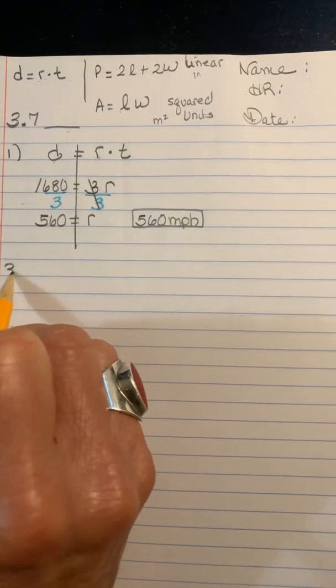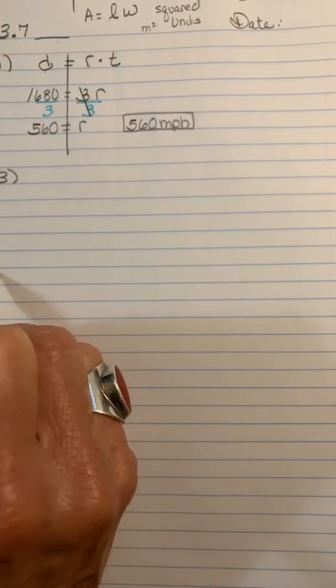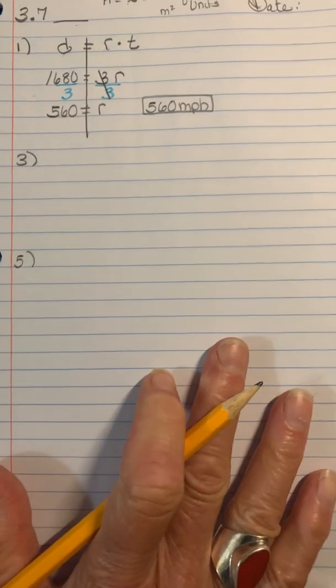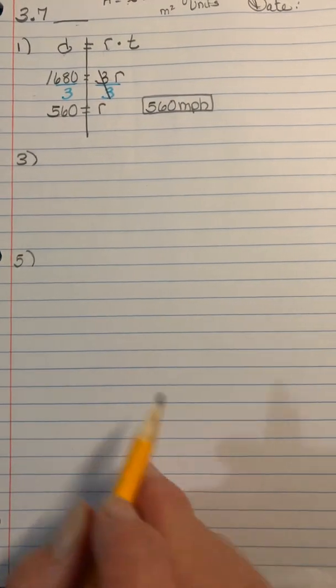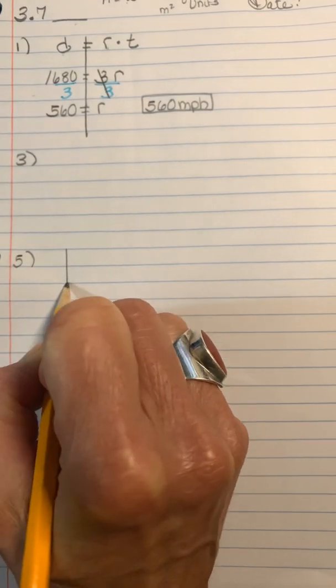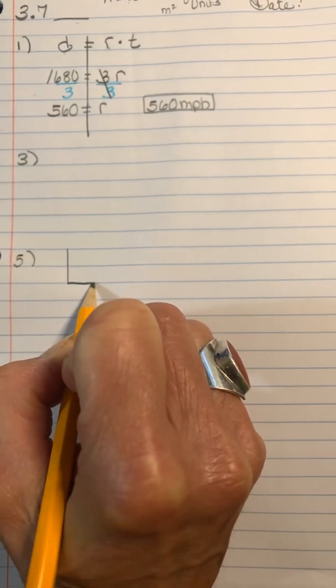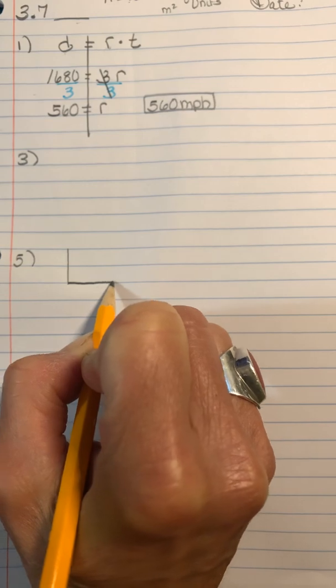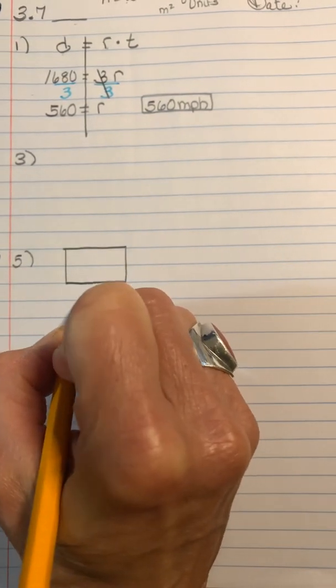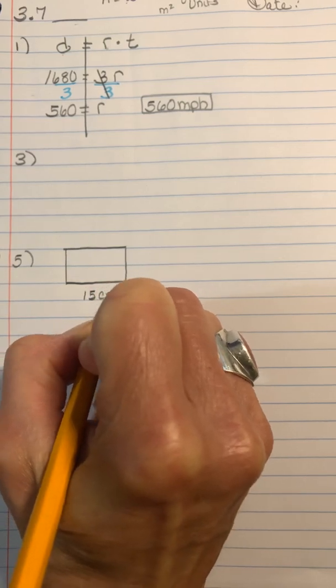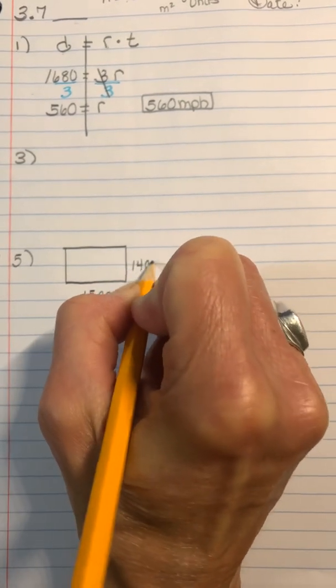Please pay attention to the fact when you get to question number 5. Question number 5 is asking you for perimeter and area. So it's going to start off by giving you a rectangle that's dimensions are 15 centimeters by 14 centimeters.